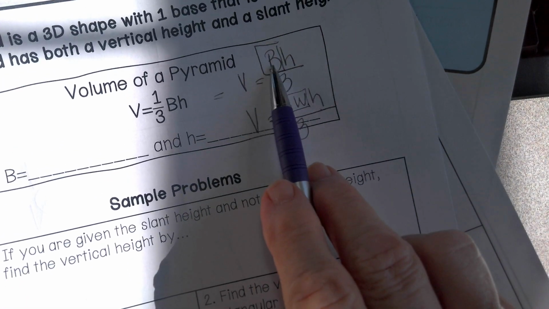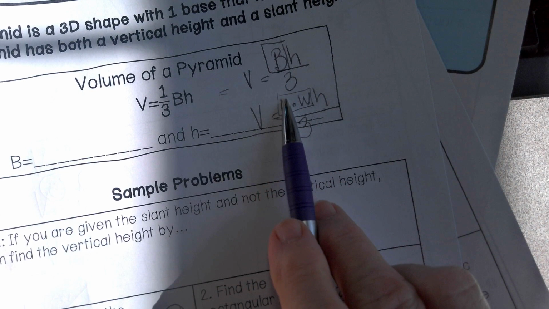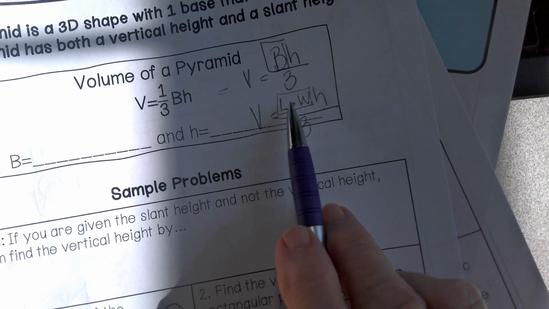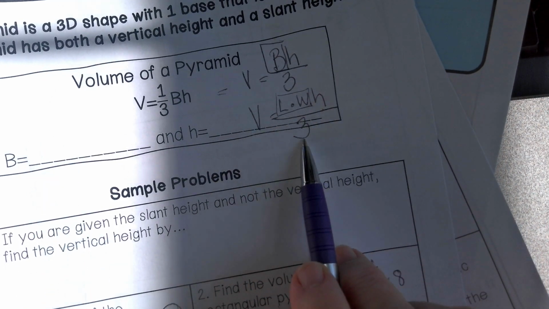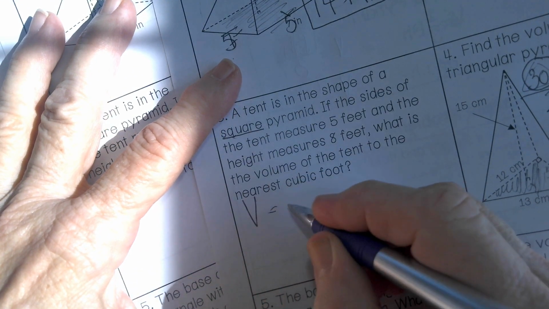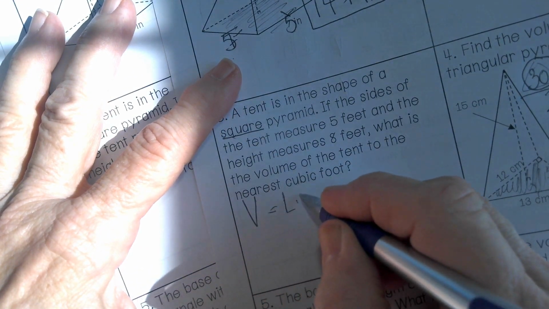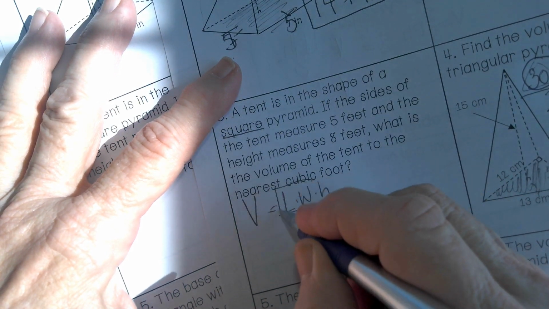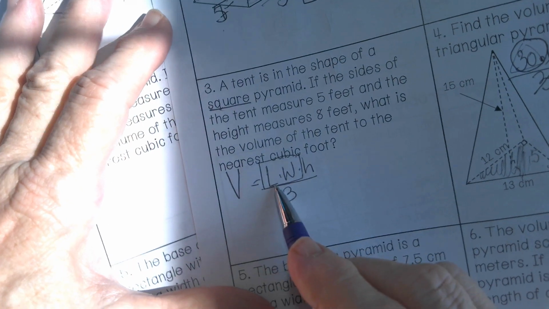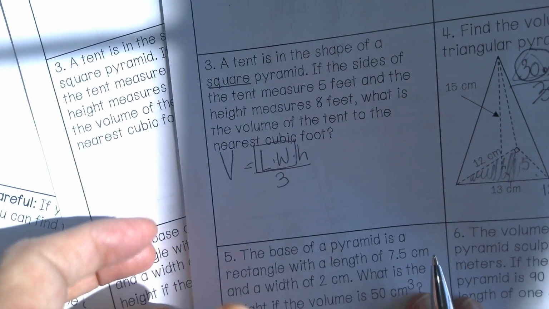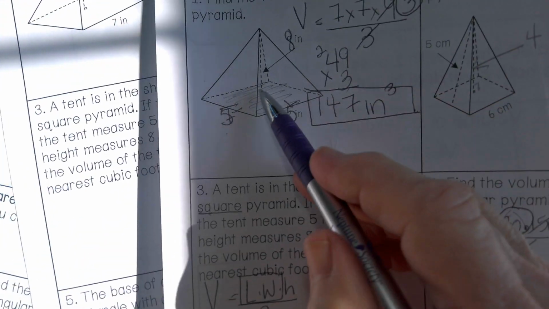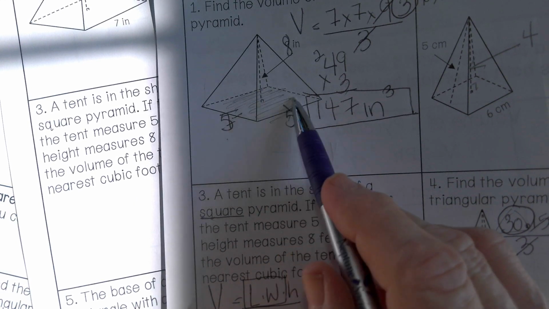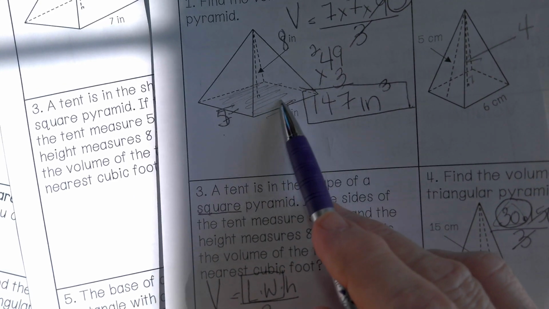Volume equals our base, which is a square, length times width times height, divided by 3. So volume is equal to, and I'm going to write it down again, length times width times height. Okay. So again, when I'm looking at that length and width, I'm only looking at the base. I'm not looking at anything else. So who knows on this one, what are our base numbers going to be, the length and the width?